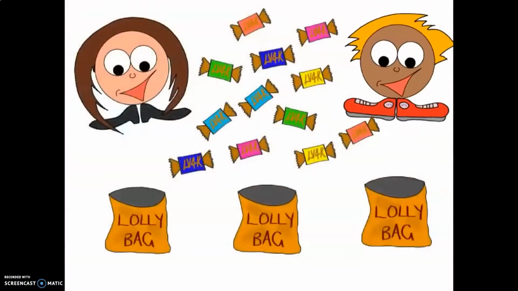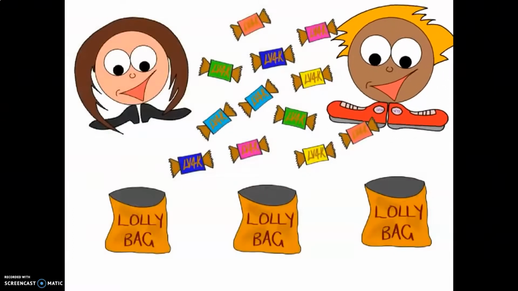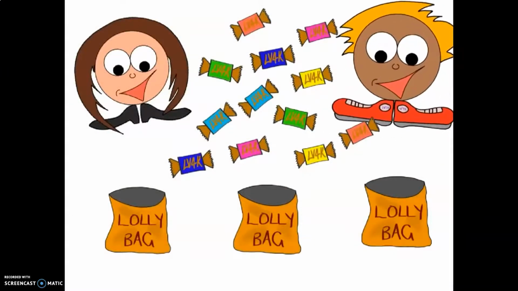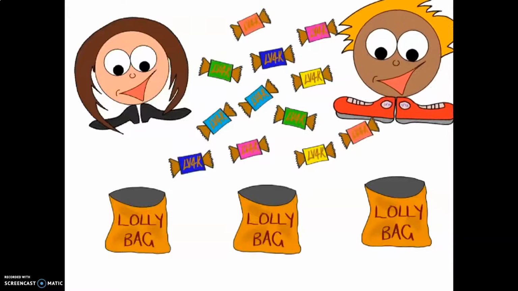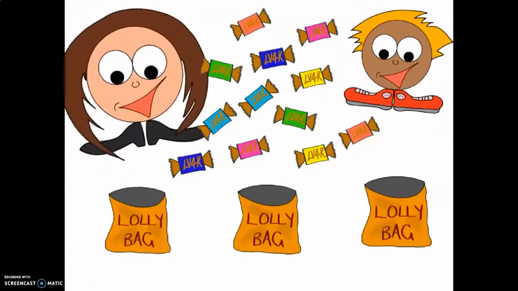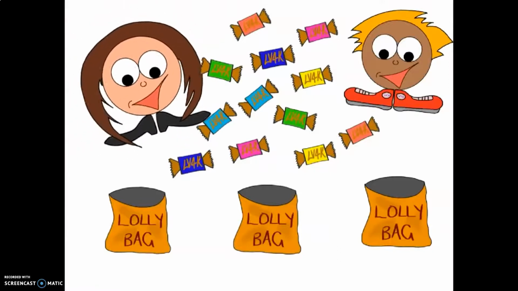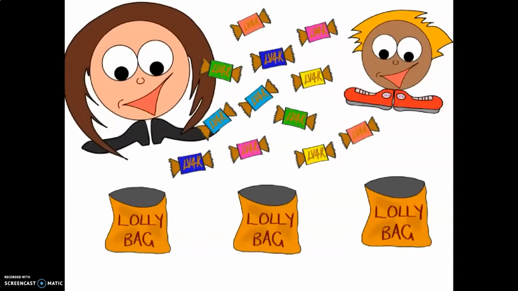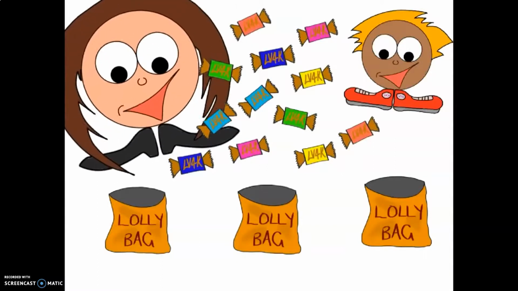Oh, Mummy, can you please help me? I've got all these lollies and lolly bags. Lollies are candy. I need to share them for my party that is coming up. Oh, darling, that's easy. I'll show you how to do it. The most important thing to remember is to make it fair. Let's count your lollies. Shall we do it together?